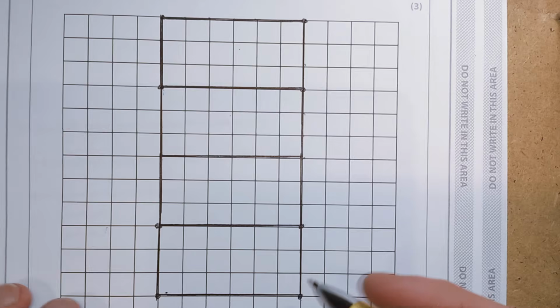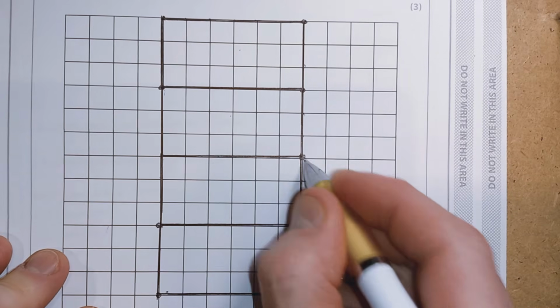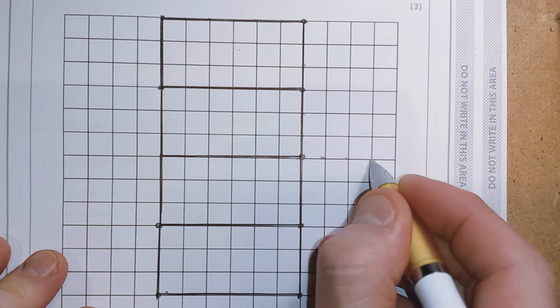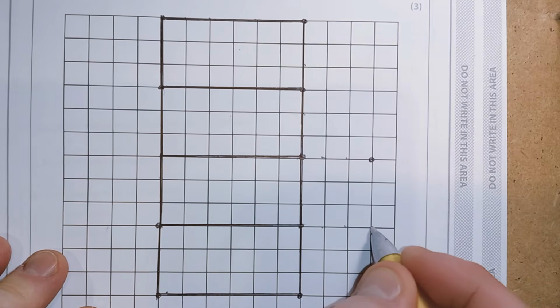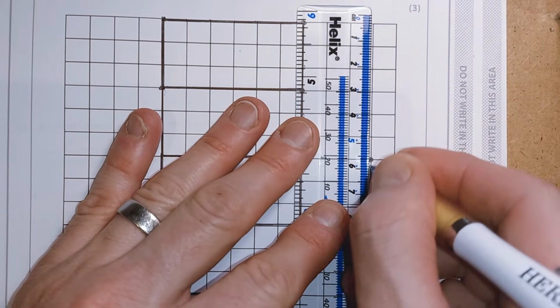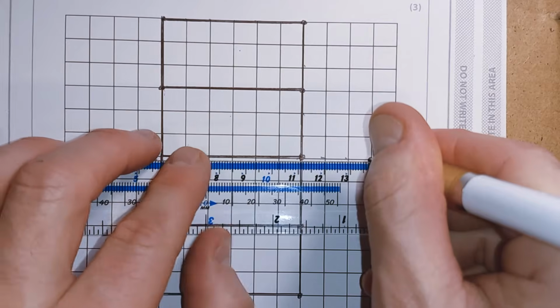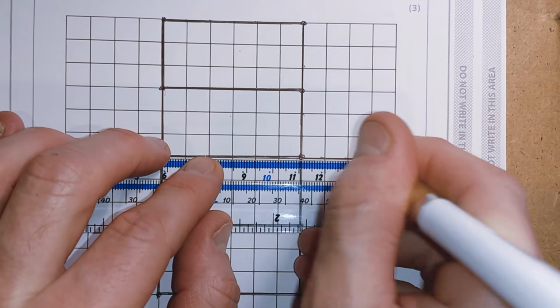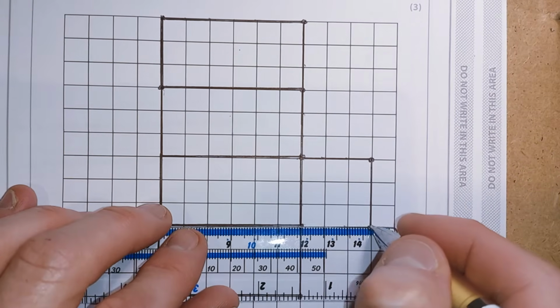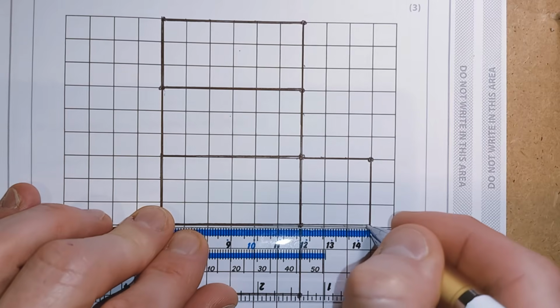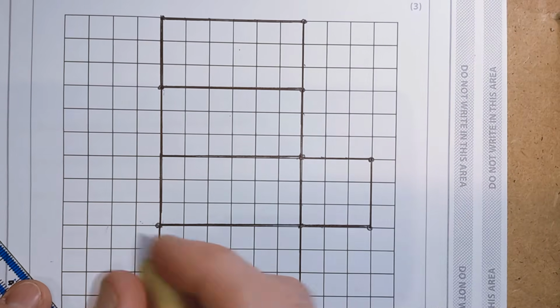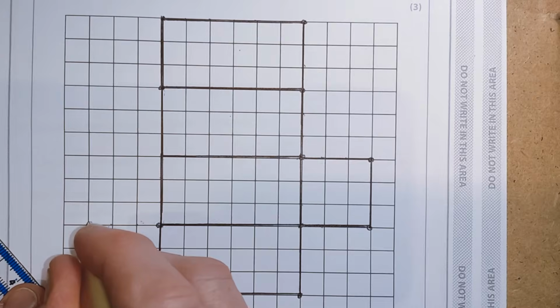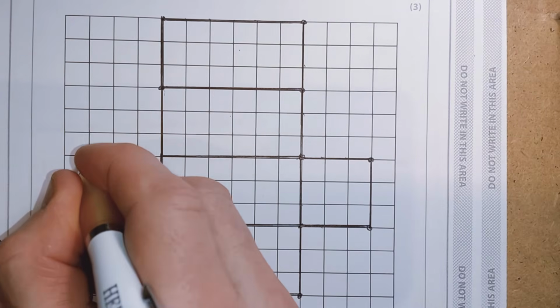Then we needed the side bits. Now I was doing them off of the base. So 1, 2, 3. 1, 2, 3. Now it doesn't have to be exactly like this. There's other ways of drawing a net of a cuboid, but I think this is just a nice simple way of thinking of it. And we're going to have the same over here. 1, 2, 3. 1, 2, 3.